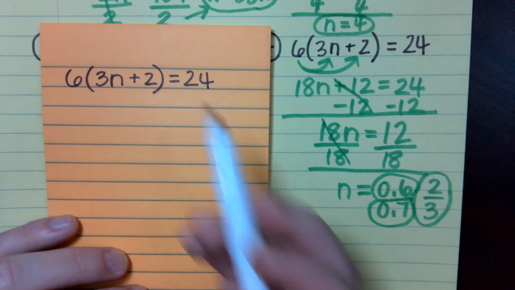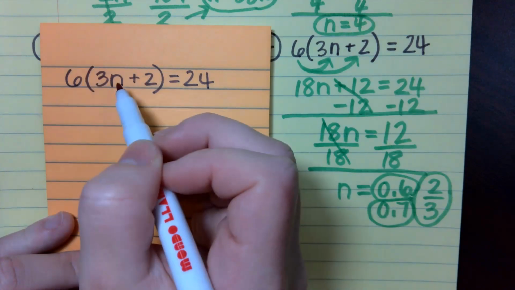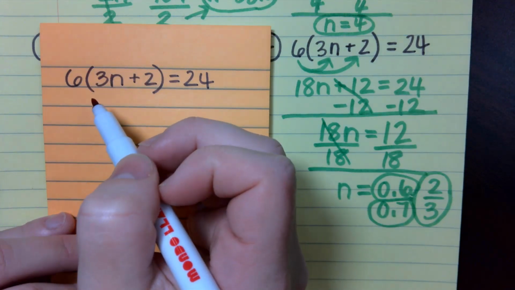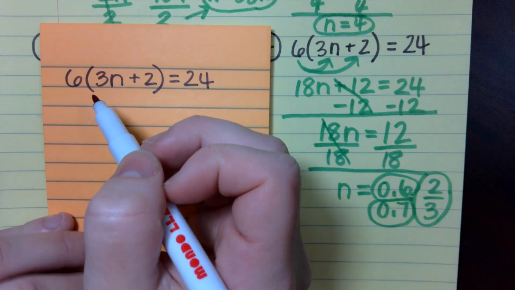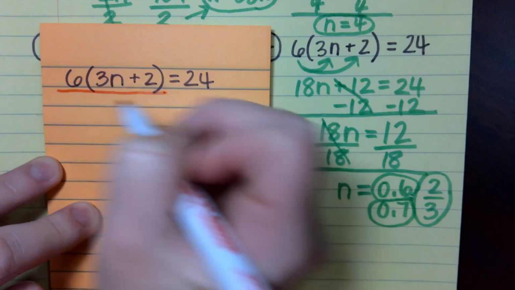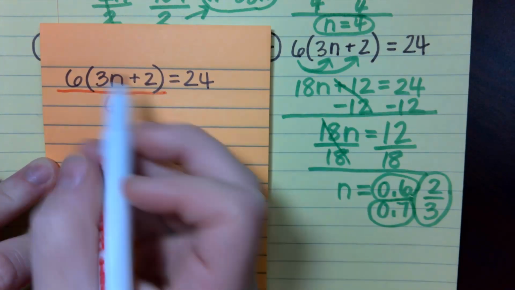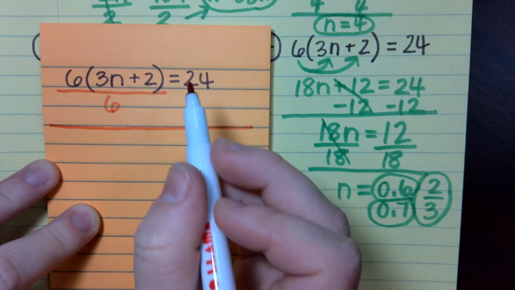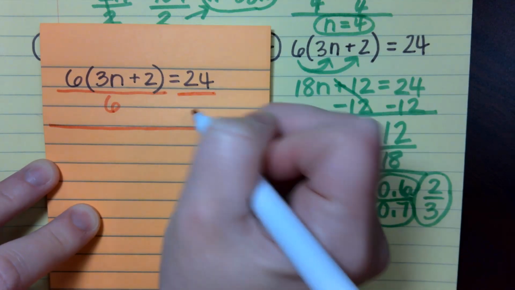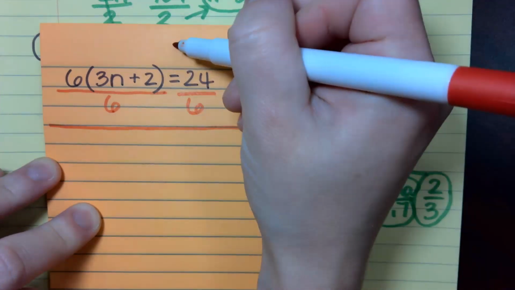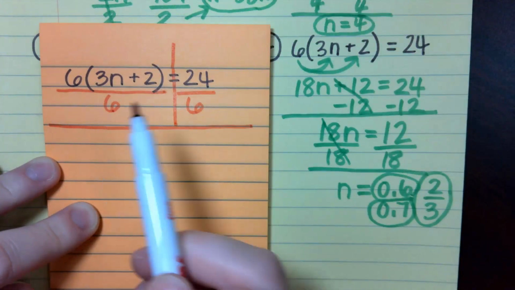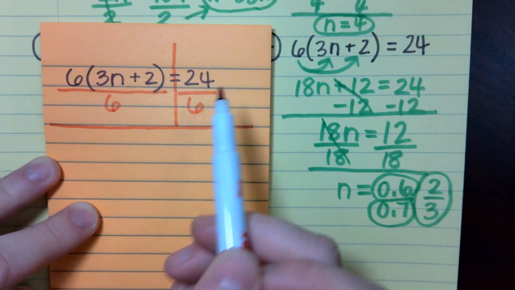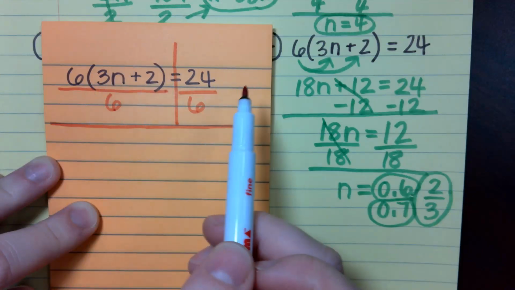We have 6 times here. What do we do to get rid of multiplication? Divide. We divide, yeah. So I'm going to divide this side by 6, and what else do I need to do? I need to do the same thing to both sides of the equation. That equal sign tells me which side of the equation is which. So if I do something over here, I have to do it over there as well.